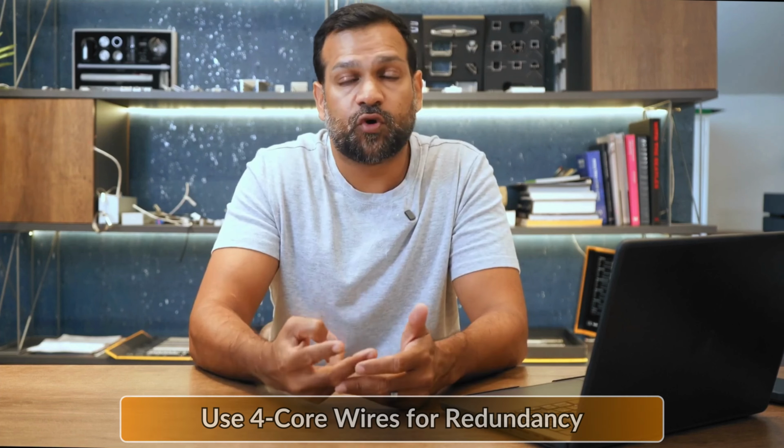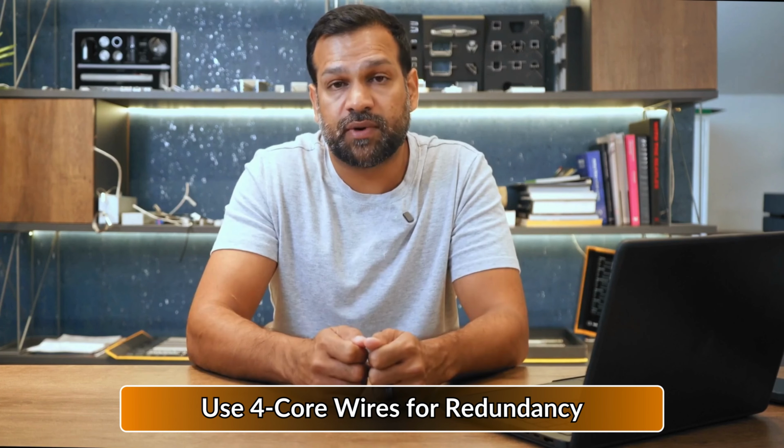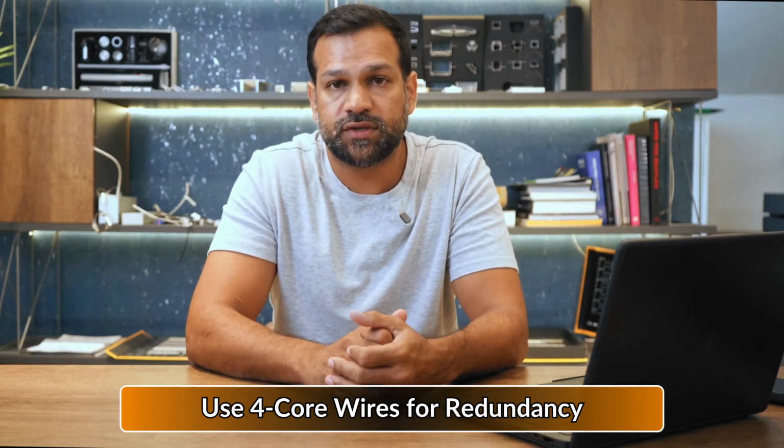So finally, what we tend to do sometimes is create fail-safes. If I'm unsure that this wire could get compromised because we couldn't put the right infrastructure in, or the wires are inaccessible for some reason, we tend to put in a fail-safe wire. So instead of using a 2-core wire, we tend to use 4-core wires. So if any wire gets compromised, we have 2 more cores to work with.